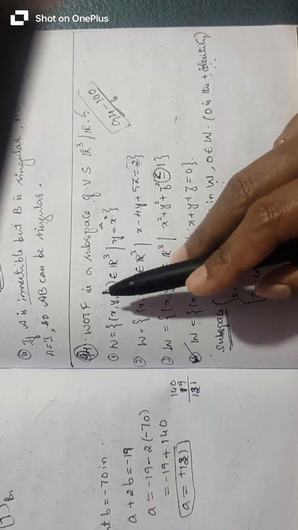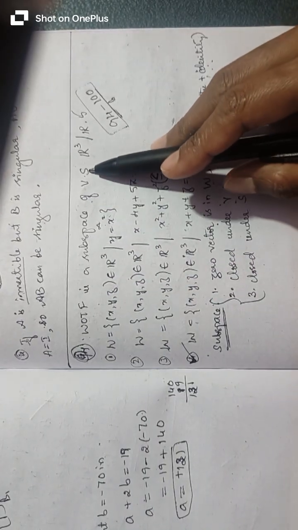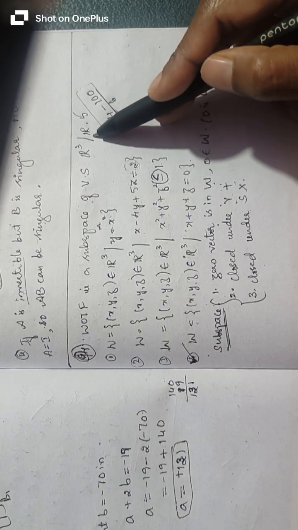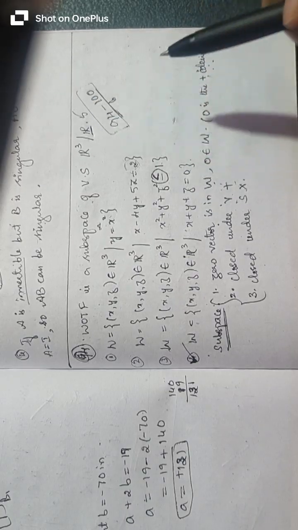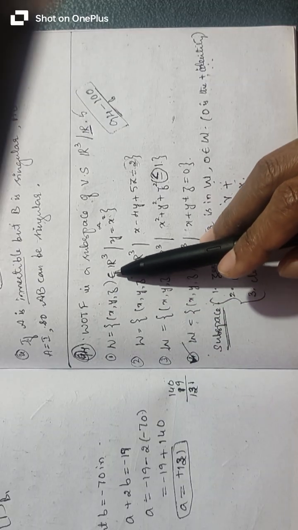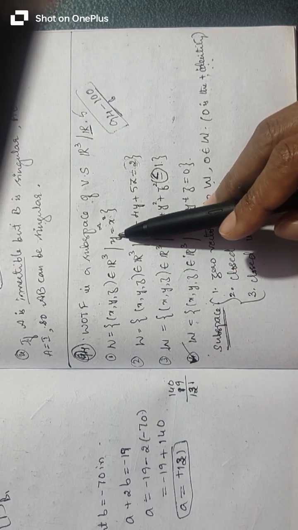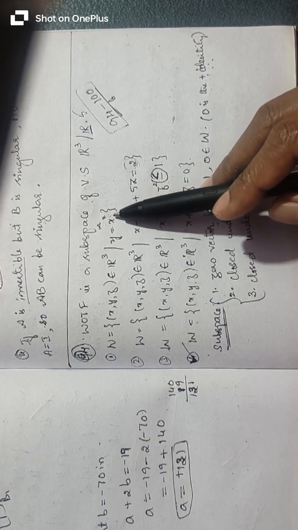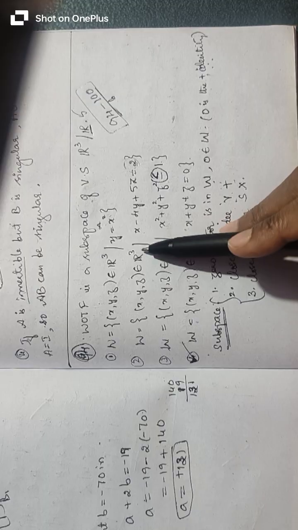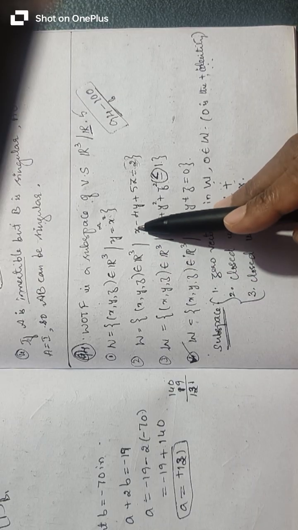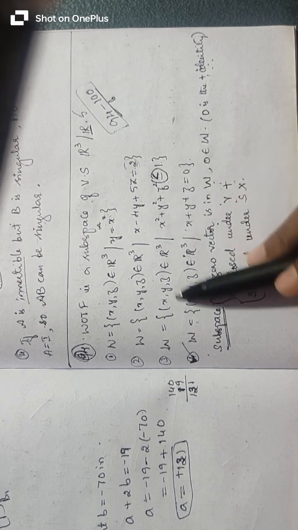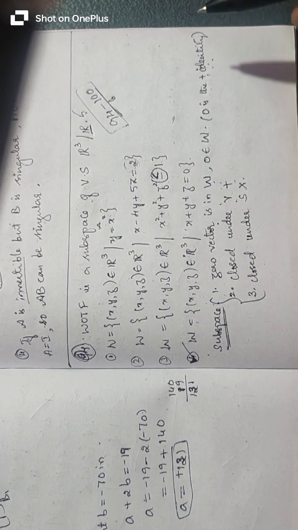See, which of the following is a subspace of vector space R3 over R? This is very important. Over which field they are asking, that is very, very important. Okay, so W is equal to the set of all (x, y, z) belonging to R cube such that y is equal to x square. W is equal to the set of all (x, y, z) belonging to R3 such that x minus 4y plus 5z is equal to 2, and also these 4 options they have given.